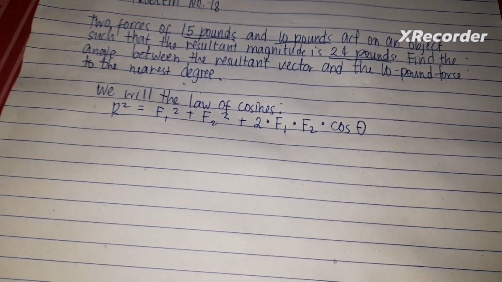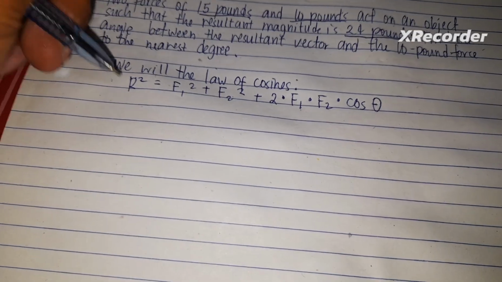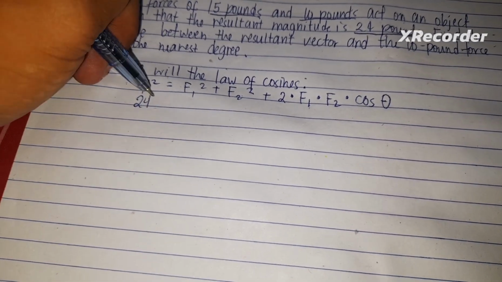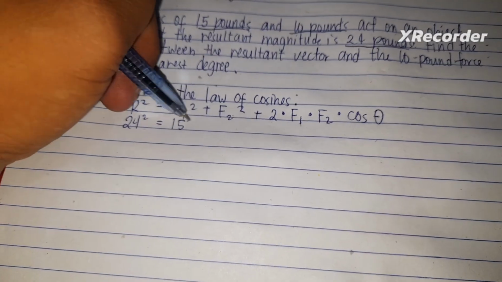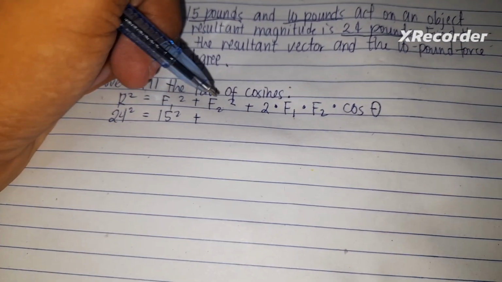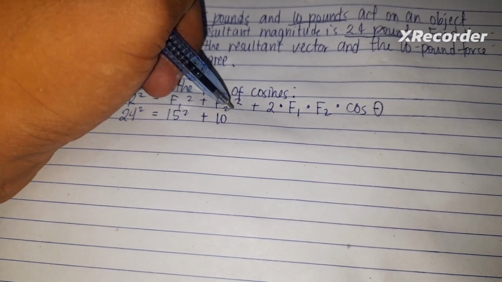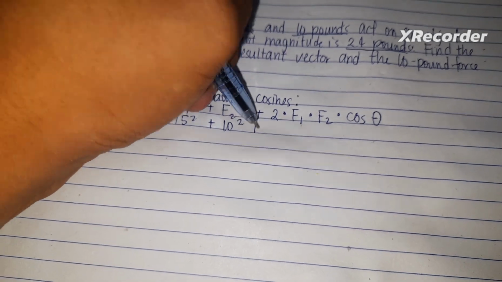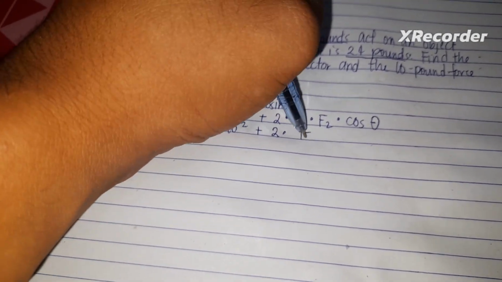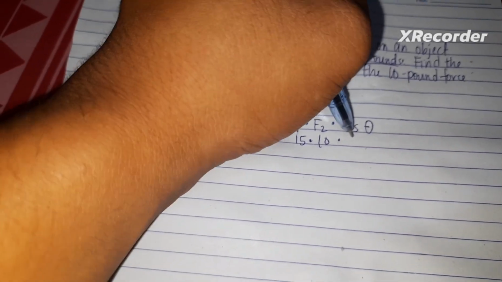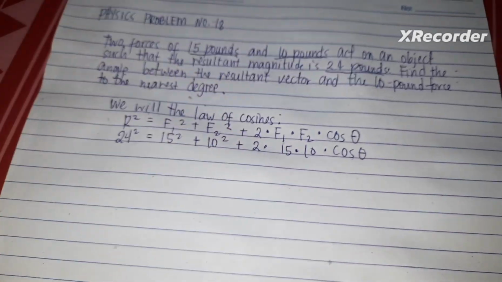Let's substitute the values. We have the resultant magnitude 24, so 24 squared equals F sub 1, which is 15 squared, plus the second force squared, 10 squared, plus 2 times 15 times 10 times cosine of theta.